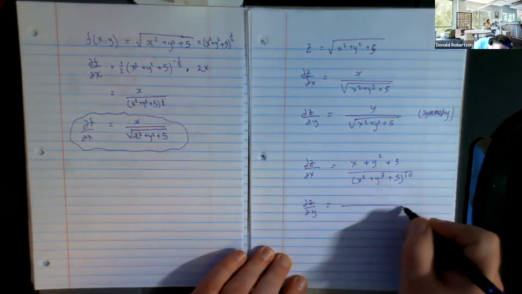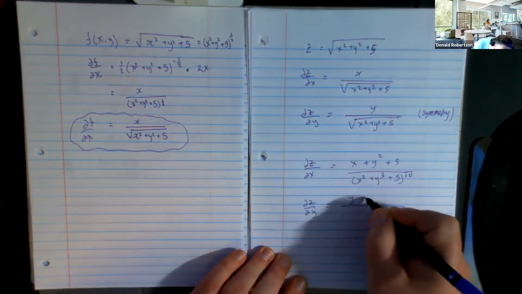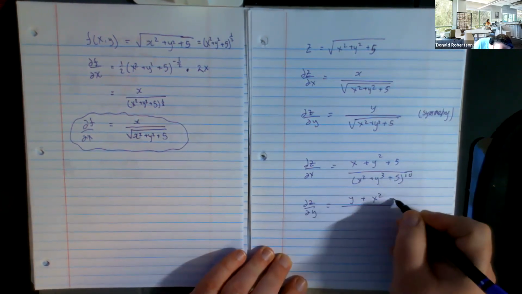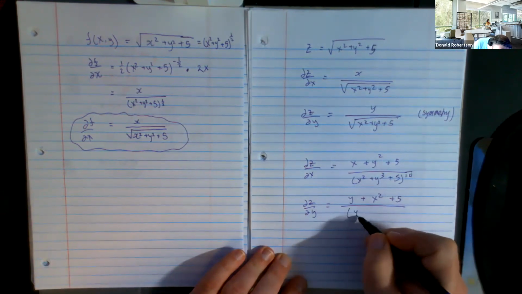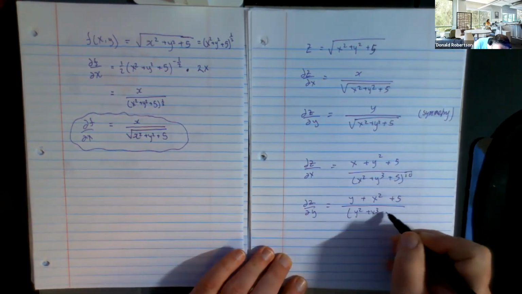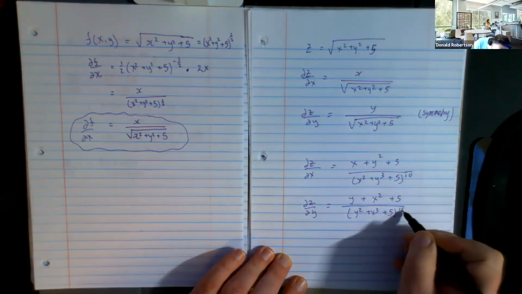So let's see what that looks like. That guy becomes y, that guy becomes x squared, and 5 is still 5. And x squared plus y cubed becomes y squared plus x cubed plus 5, to the power of 10.